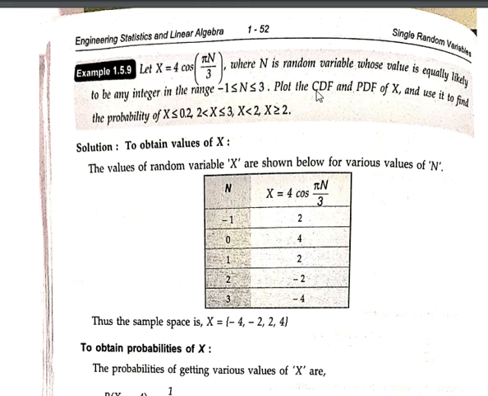So plot the PDF and CDF of X and use it to find the probability when X is less than or equal to 2, in between 2 and 3, and when it is less than 2 and even greater than 2. So let's solve this problem. It is a discrete time function, so our X is a discrete random variable.